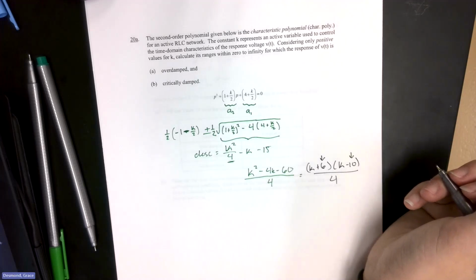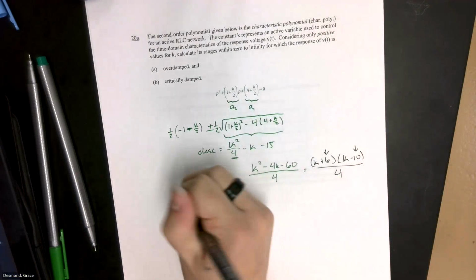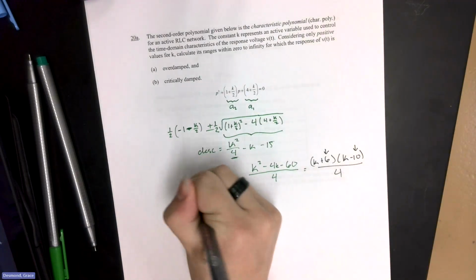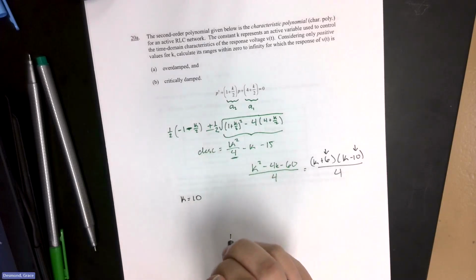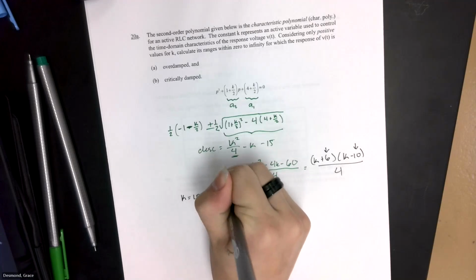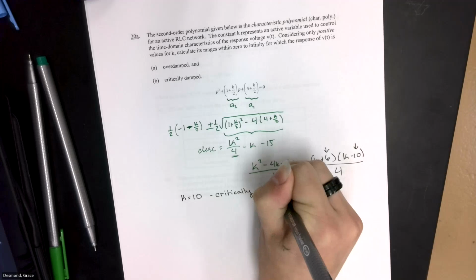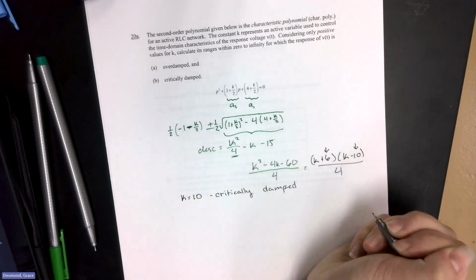But -6 is not positive, and we said only positive values, right? So we're gonna throw out the -6. So we see that K equal to 10 is critically damped, because that is when you set the discriminant equal to 0.